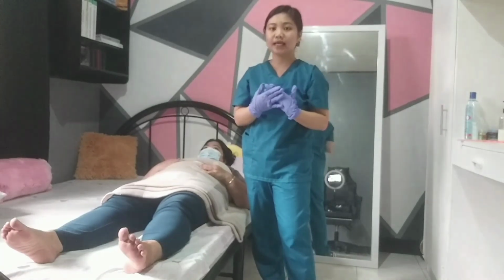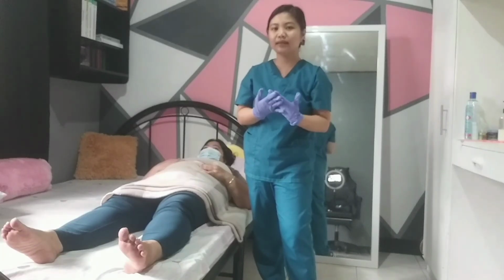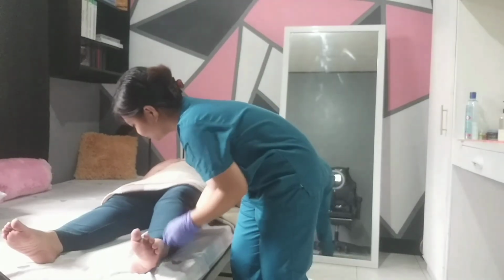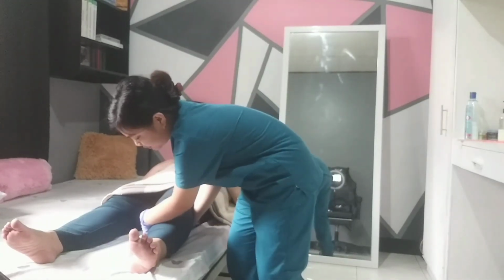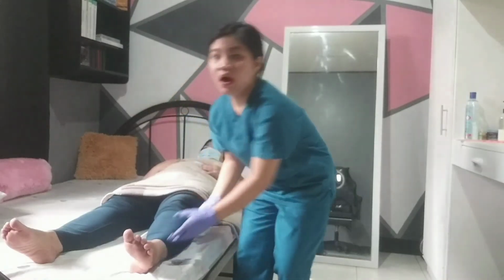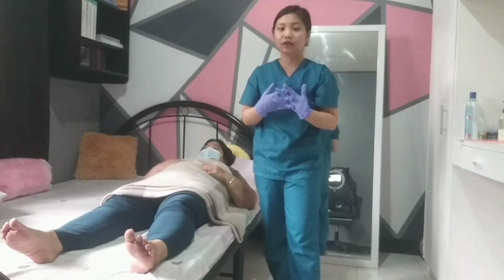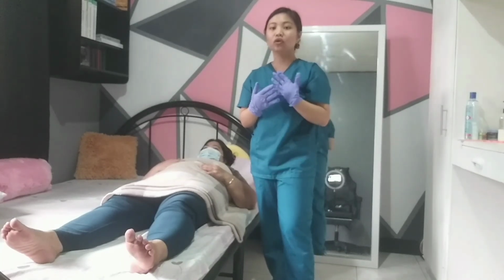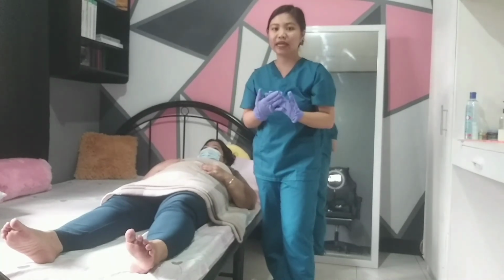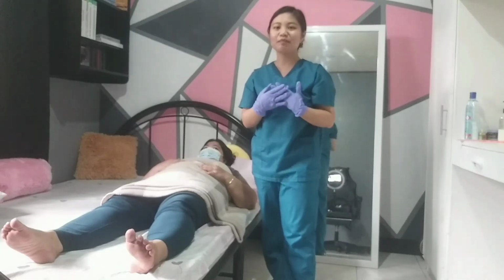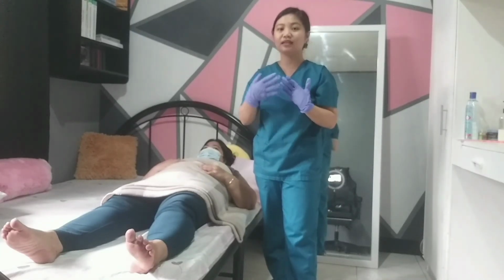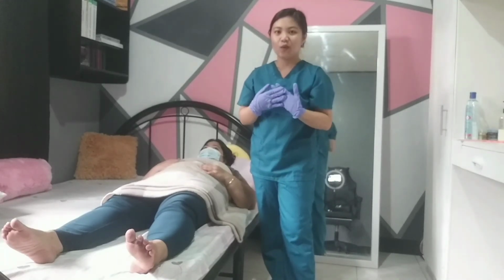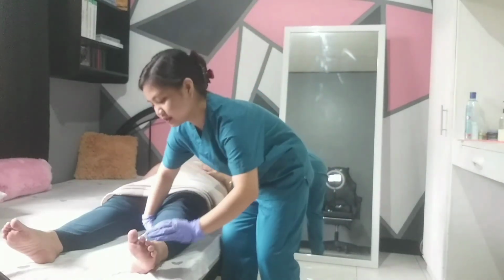Next, we can now assess and inspect the calf for redness, swelling, and heat. Okay, the mother's calf is in normal condition. There is an absence of redness, swelling, and heat. Take note that the absence of pain or tenderness doesn't mean that the mother doesn't have a DVT, because 50% of DVT is asymptomatic. We can now check for the pedal pulses.